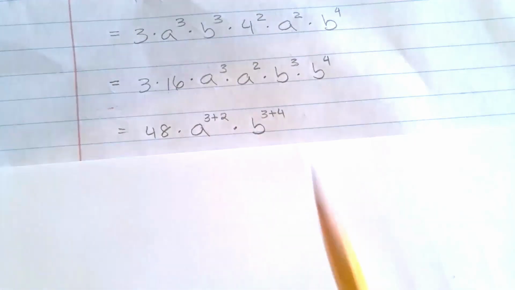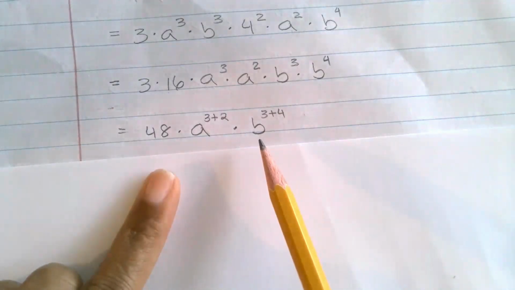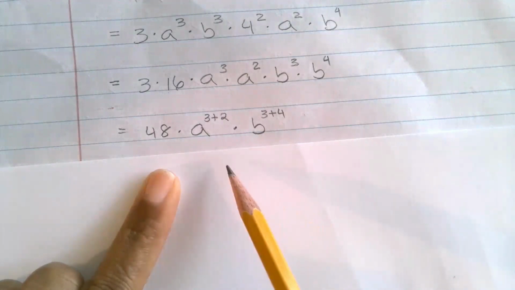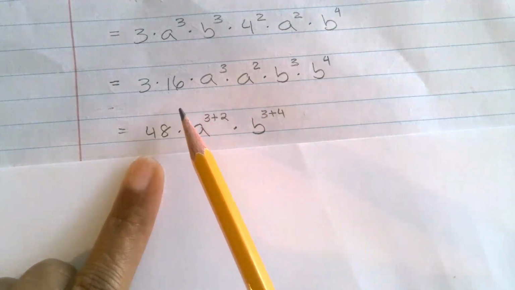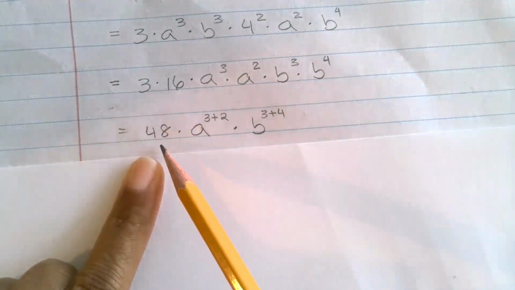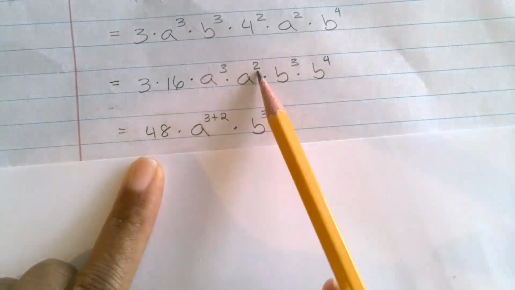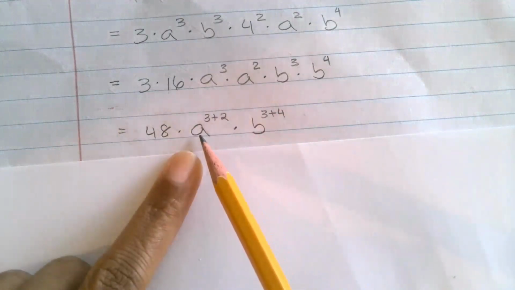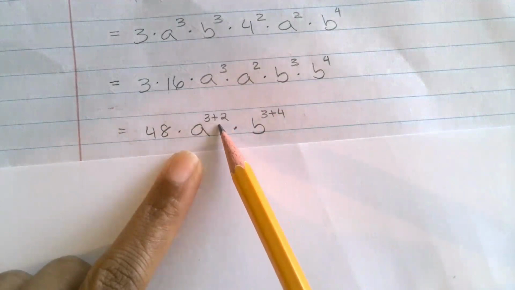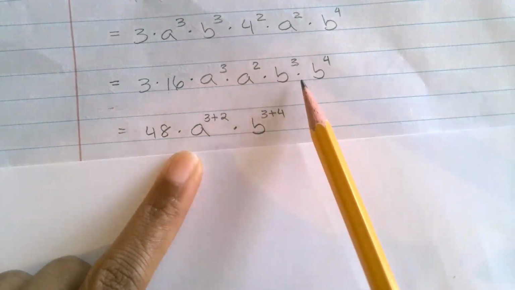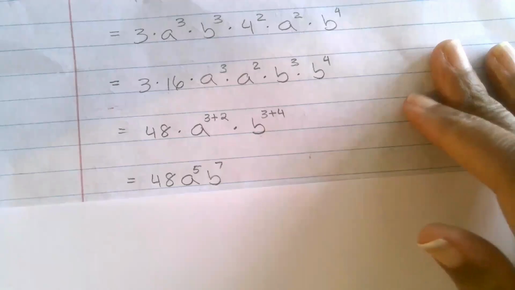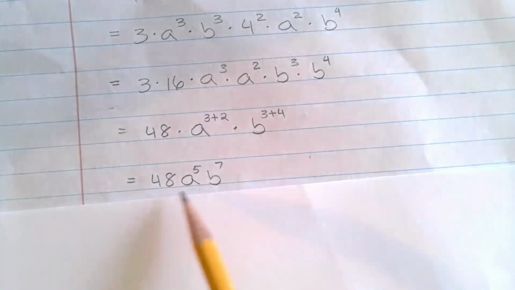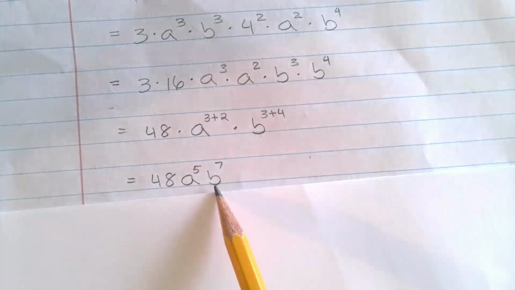Okay, so the next step here is to recall one of the rules that I'm going to talk about more later on in a few seconds. I'll go ahead and combine these like terms. So 3 times 16 is 48. A cubed times a squared is equivalent to a raised to a 3 plus 2 exponent. B cubed times b to the 4th is the same as b to the 3 plus 4. And our final answer is 48 times a to the 5th power times b to the 7th power.